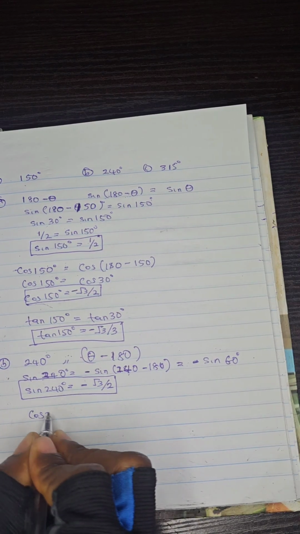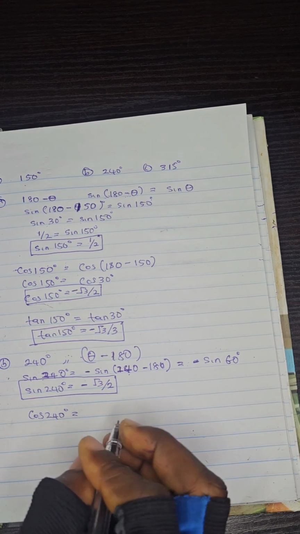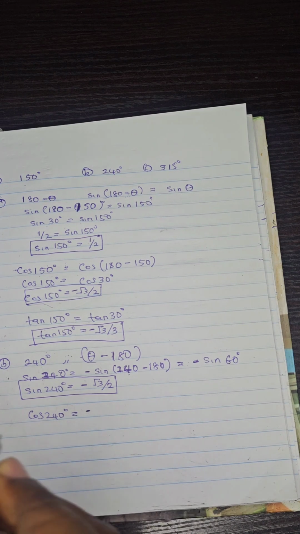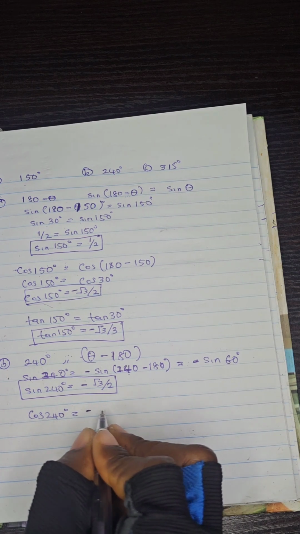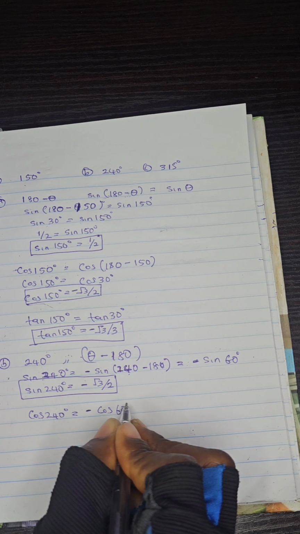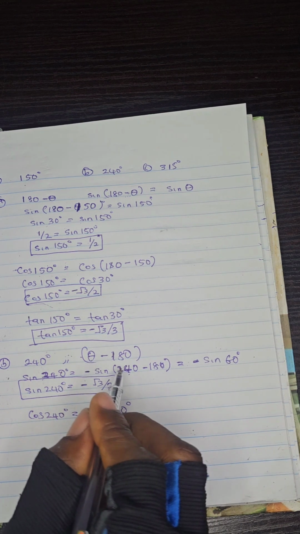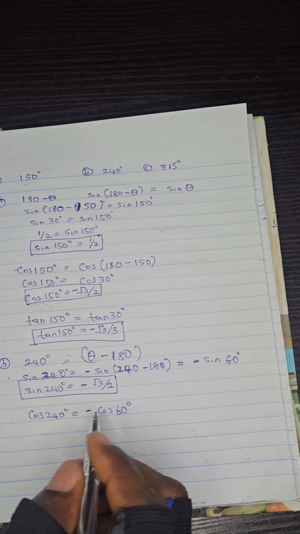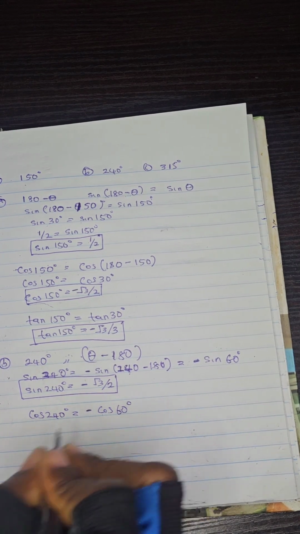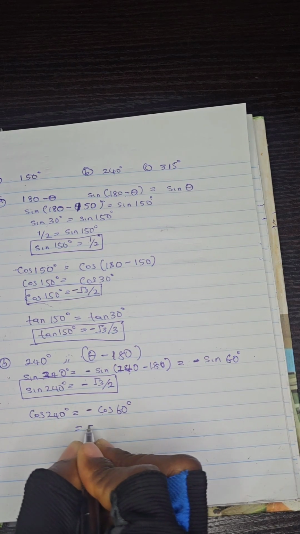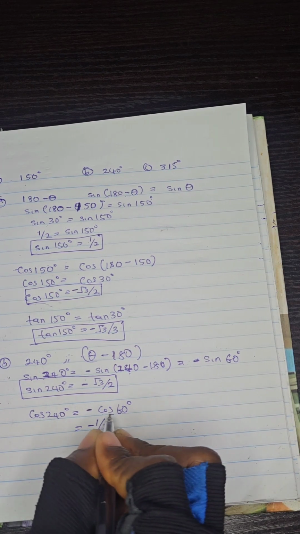So this is your answer. Then for cos 240 degrees, we all know that it will be negative. In the third quadrant, only tan is positive. Negative cos 60 degrees, because 240 minus 180, we don't need to always repeat this, will give us cos 60 is 0.5, so equal to negative 1 over 2. This is your answer.